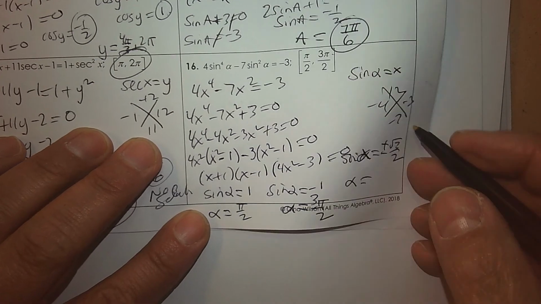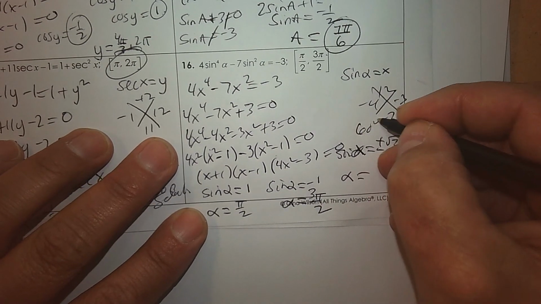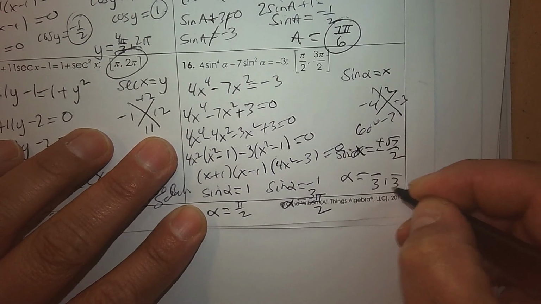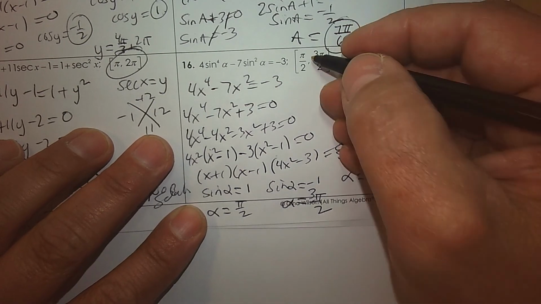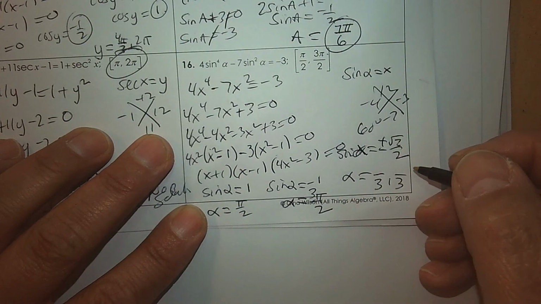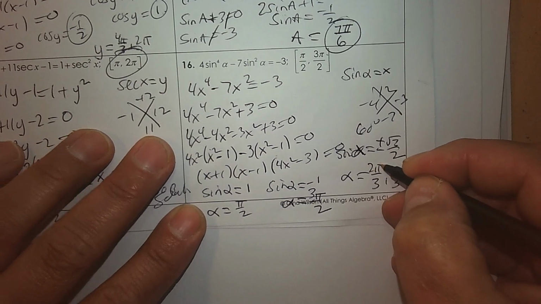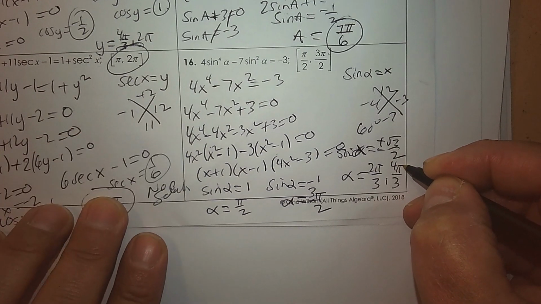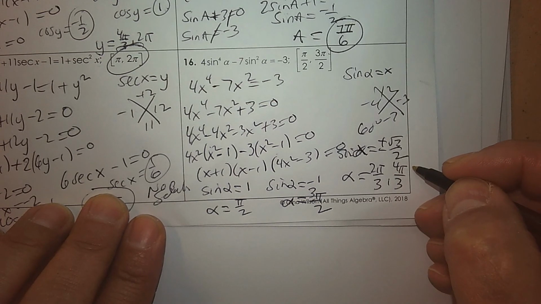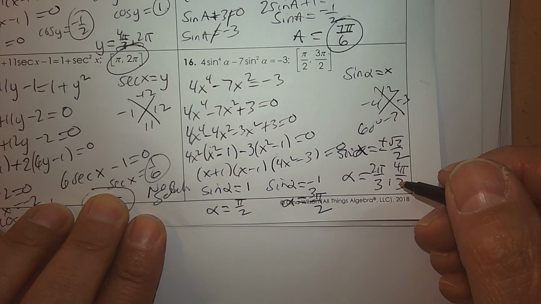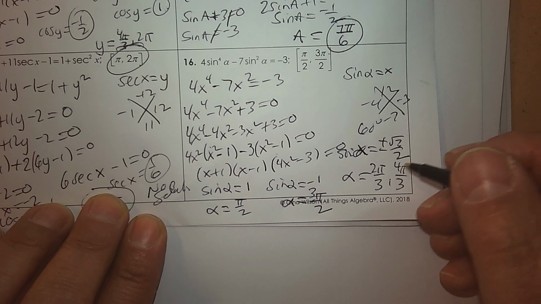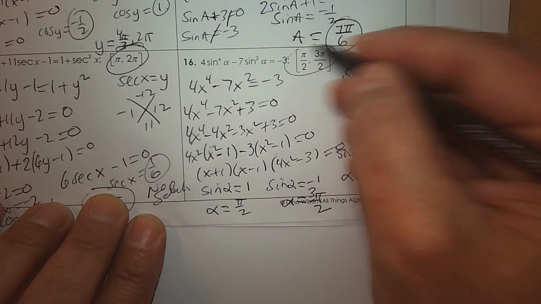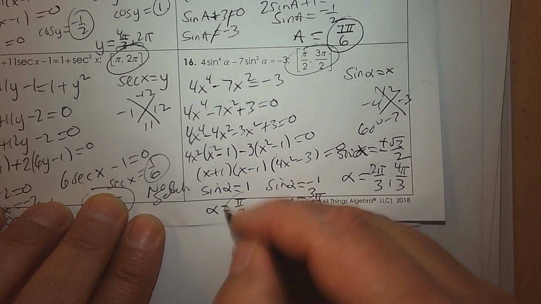And then that's a 60-degree reference angle. So it's pi over 3. And that would be, for a positive and negative, 2 pi over 3 and 4 pi over 3. Now in the answer it says pi over 3, but that's not in the restriction. That's too small. So there's 4 answers.